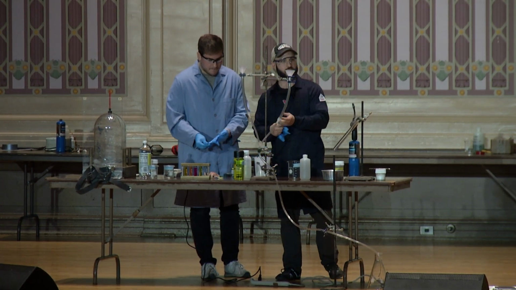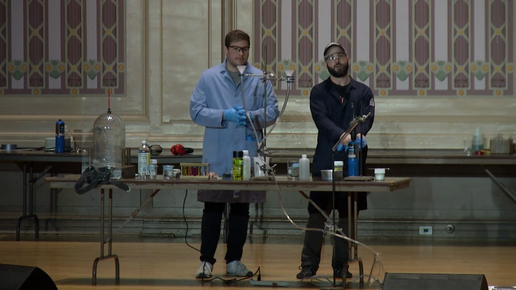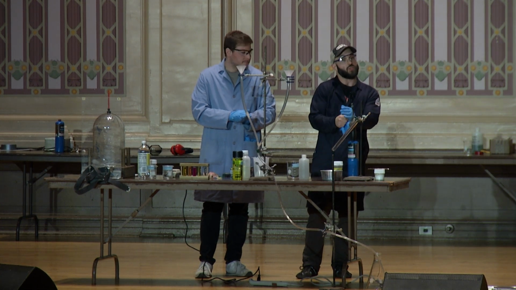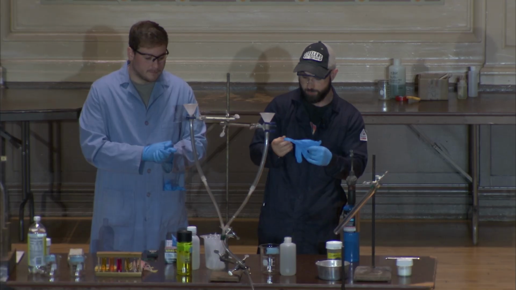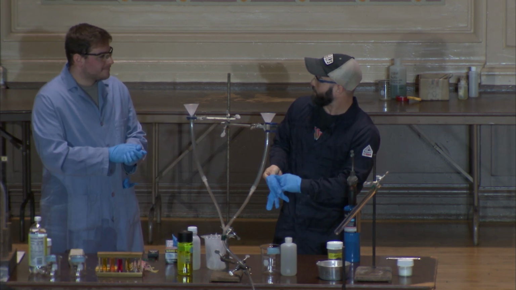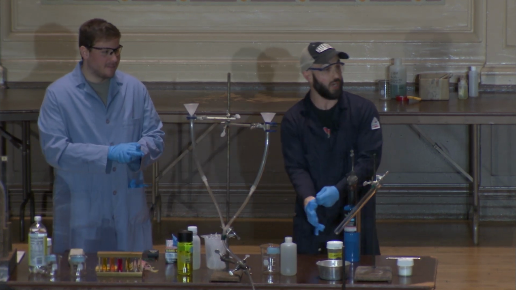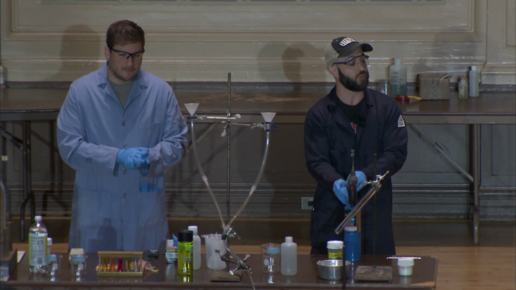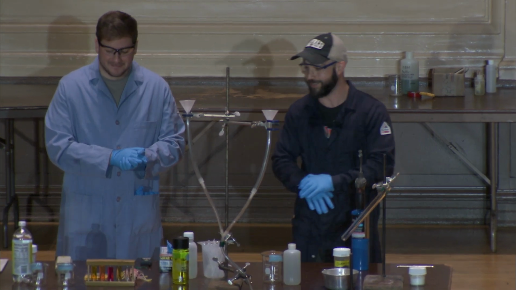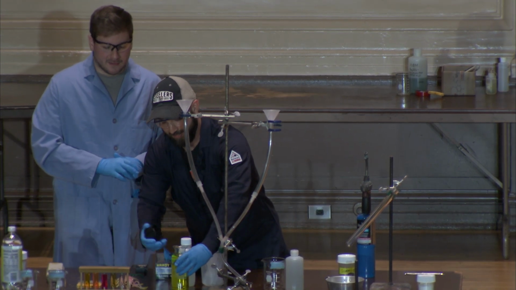So this reaction is the luminol reaction. Has anyone seen luminol before? Couple hands. So luminol is used in probably, I don't want to say it's a happy situation at all. It's used quite frequently in crime scene investigations for detecting traces of blood. We will not be using blood today to test this, as exciting as that would be.